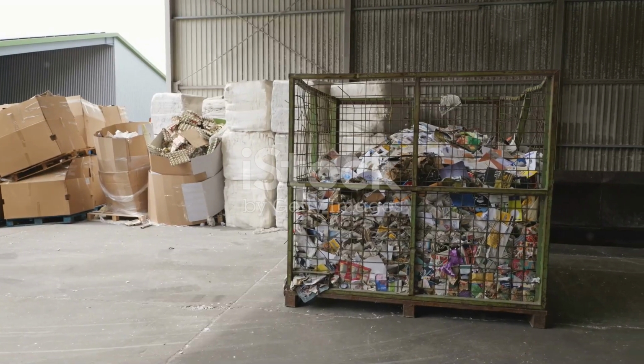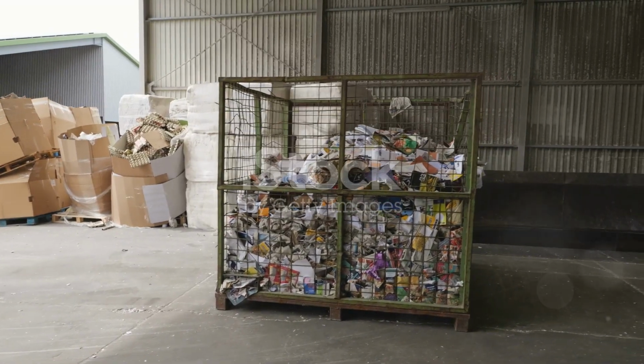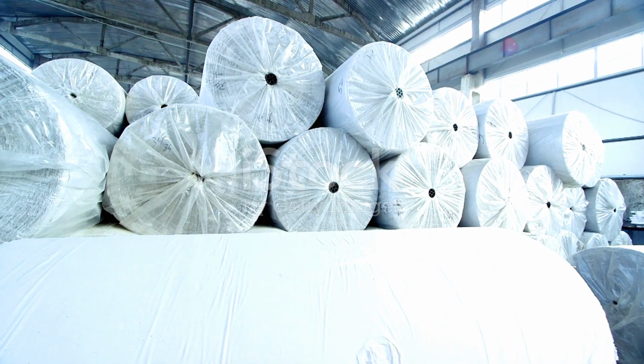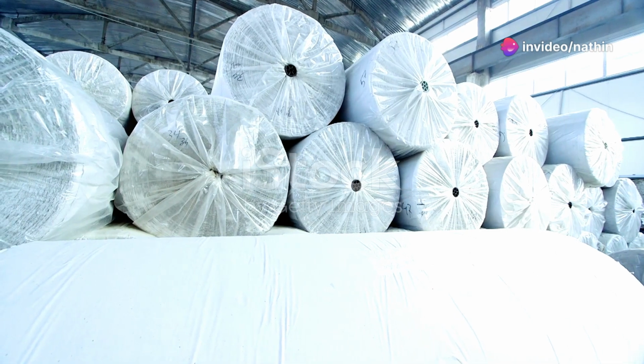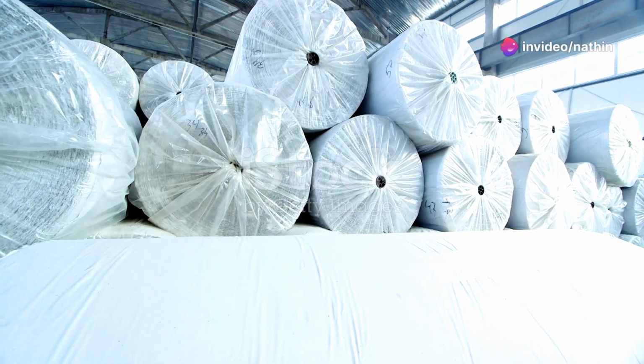Recycling plays a crucial role in the paper industry. Recycled paper is collected, repulped and made into new paper products, reducing the need for virgin pulp and saving trees.